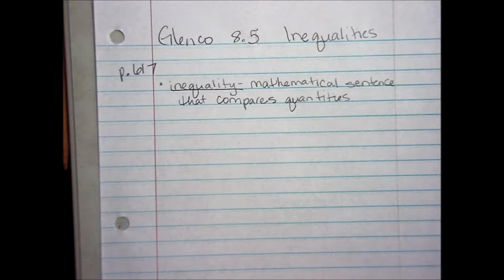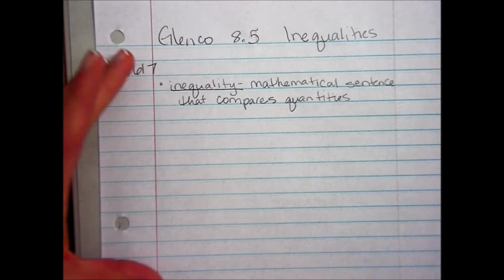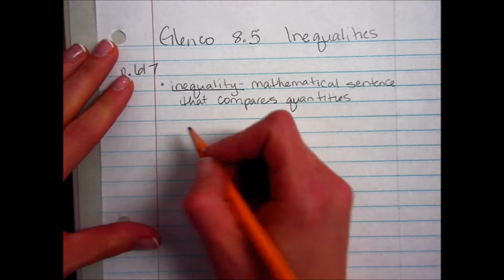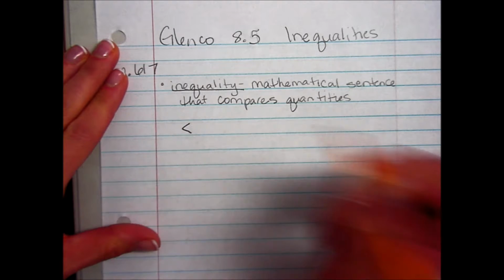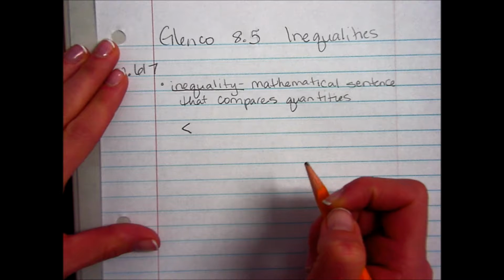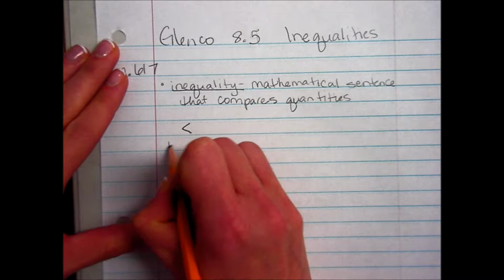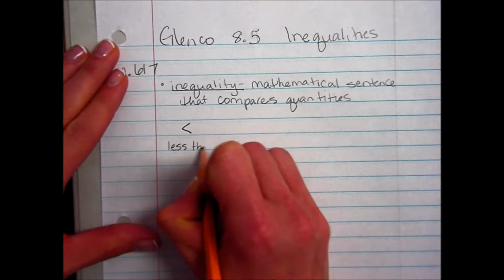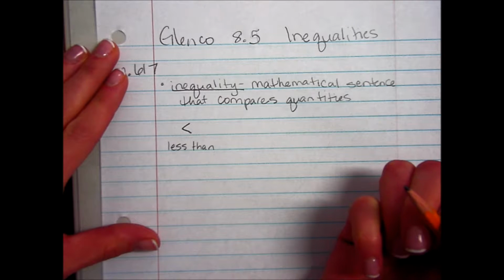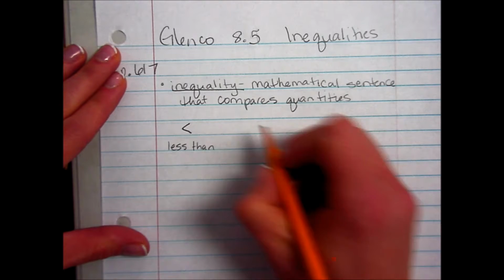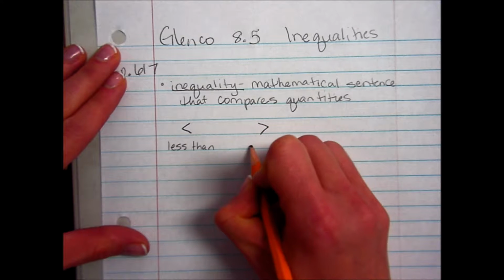So we'll be using some symbols today that you might not have seen before. And some are review. All right, this symbol means less than. This one means greater than.